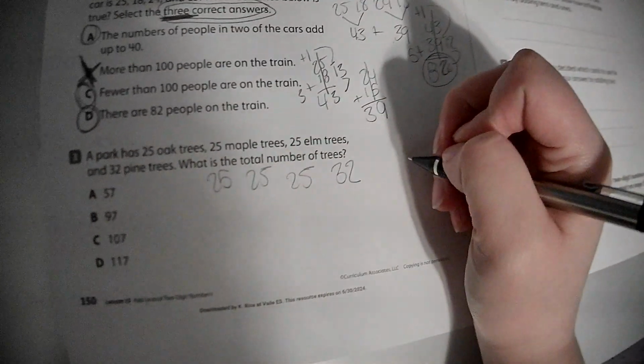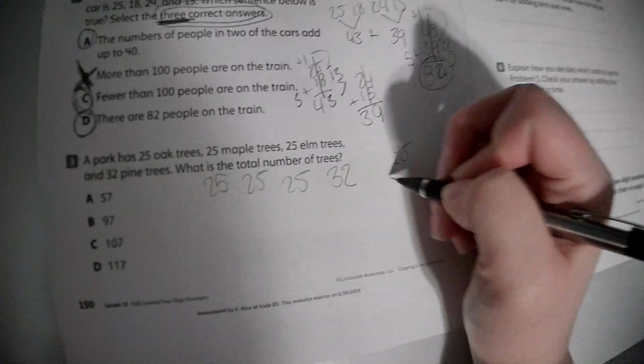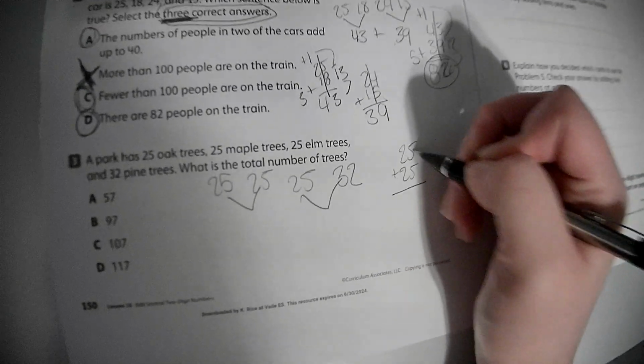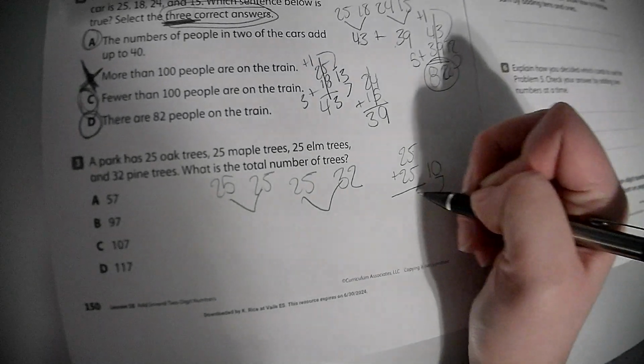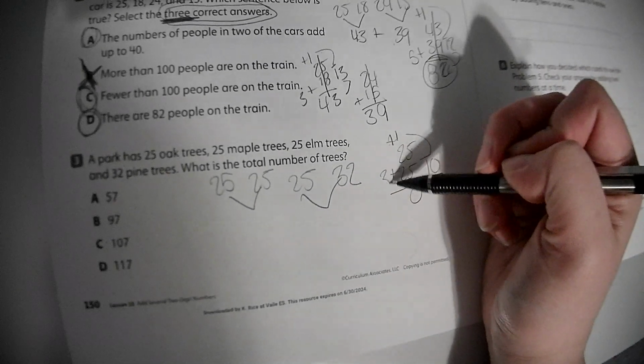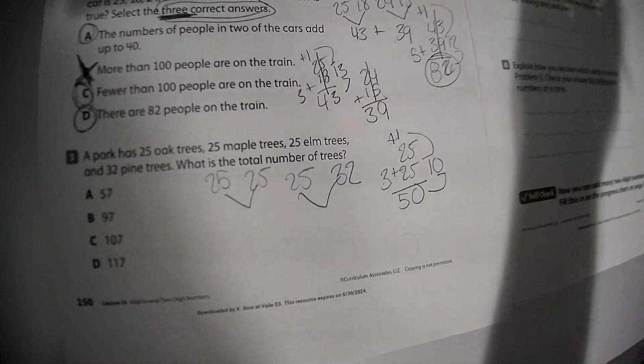Well, 25 and 25 is 50, but we can also just play it out. So 25 plus 25. 5 plus 5 is 10. 0 down, 1 up. 1 plus 2 is 3. 3 plus 2 is 5. 25 plus 25 is 50, kind of like 15 plus 15 is 30.